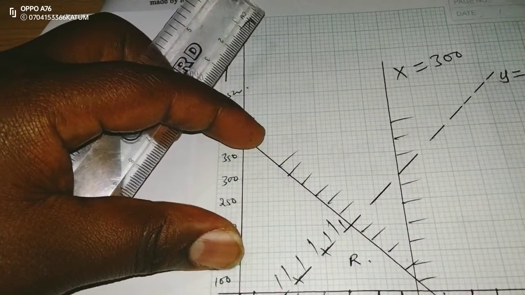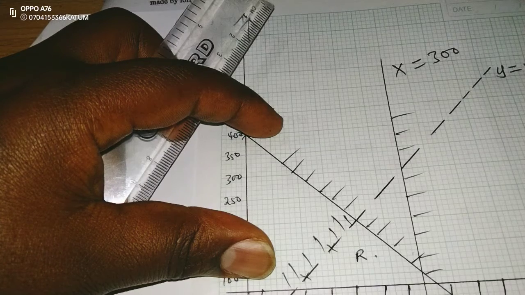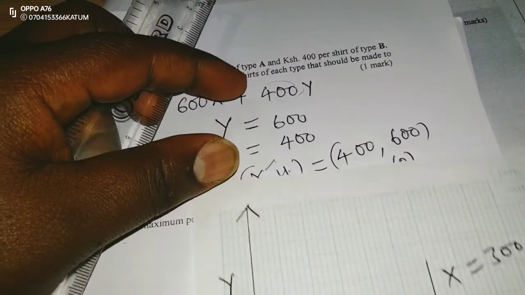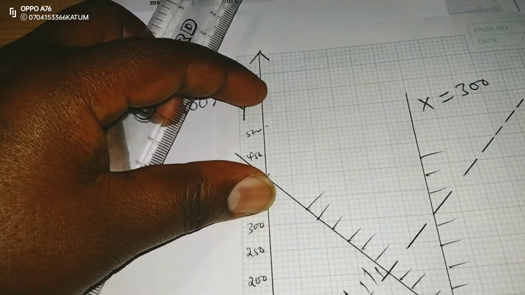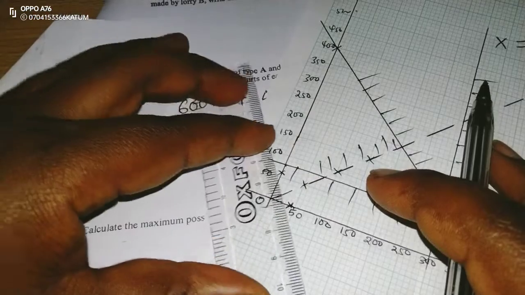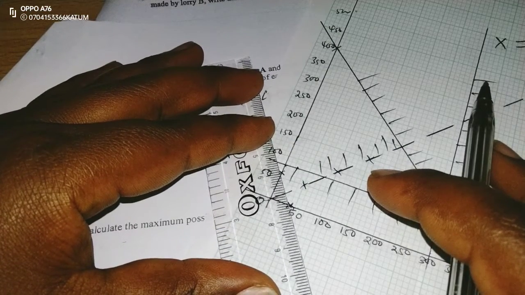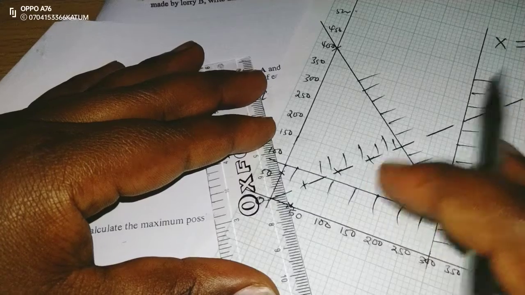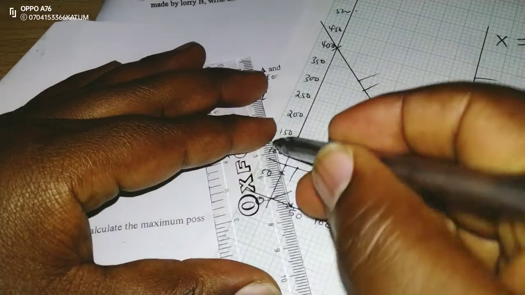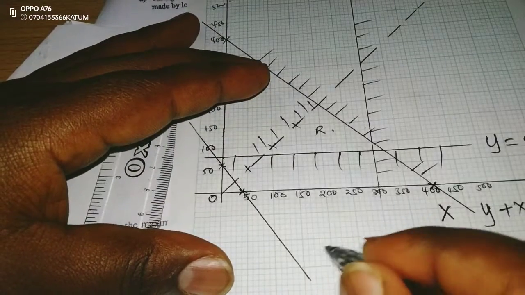So if this is 0 to 50, 40 is going to be here. Then the other one is supposed to be 60, so just above 50, 60 is here. Therefore, when we connect the two, we're going to get our search line. So this is called the search line now.